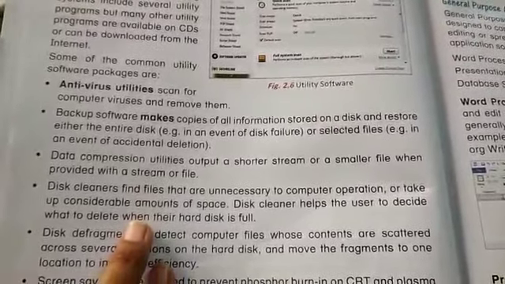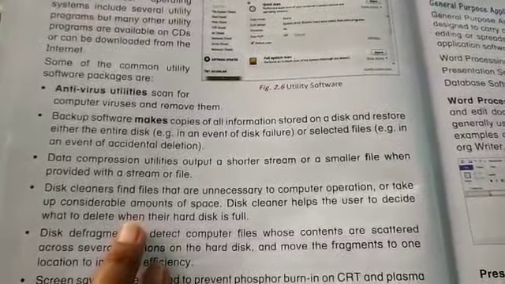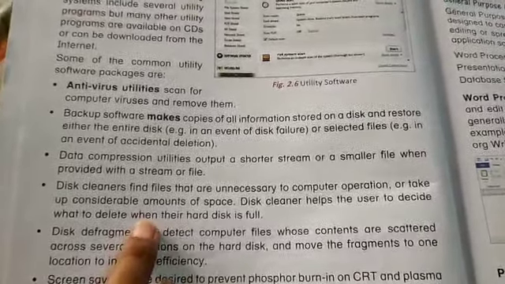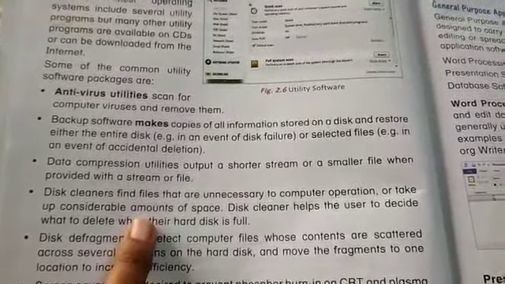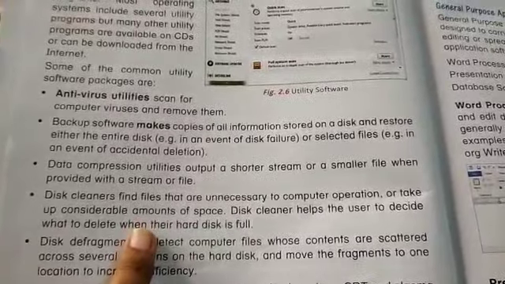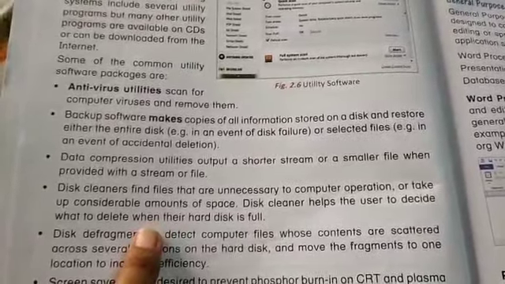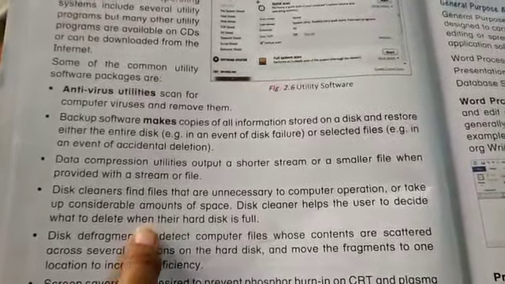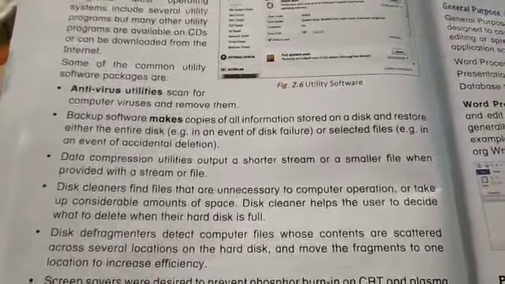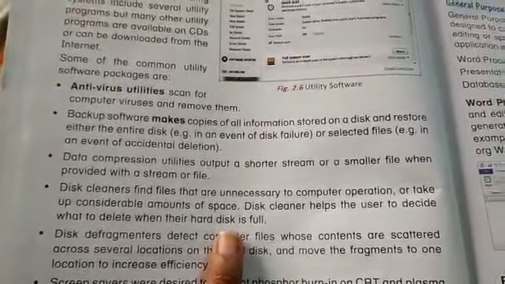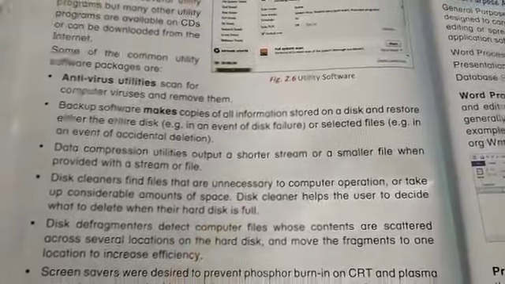So a data compression utility is also there inside the system. Disk cleaner finds files that are necessary to computer operations or take up a considerable amount of space. There should be a considerable amount of free space inside the computer. If it is not there, you have to delete the unwanted files. Disk cleaner helps the user decide what to delete when their hard disk is full. When your hard disk is full and you want to upload or download a new file or a game or anything, it will ask you what you have to delete.